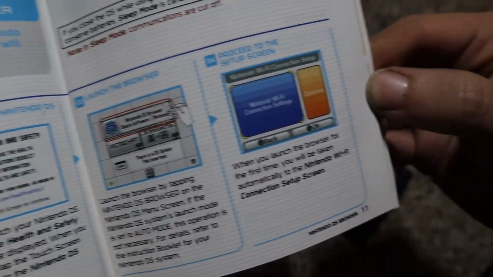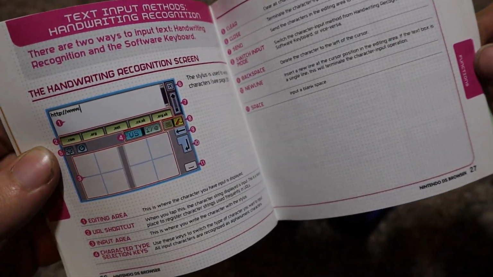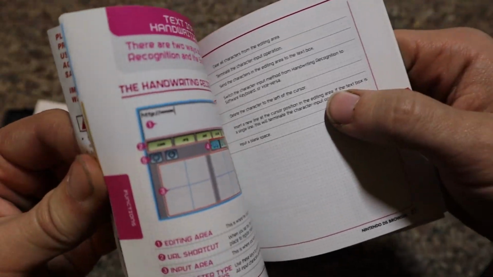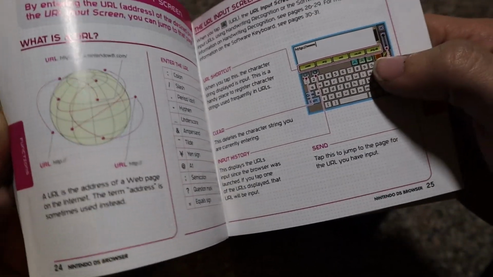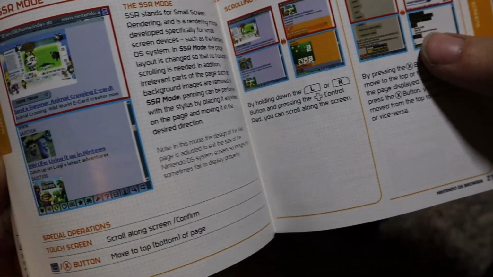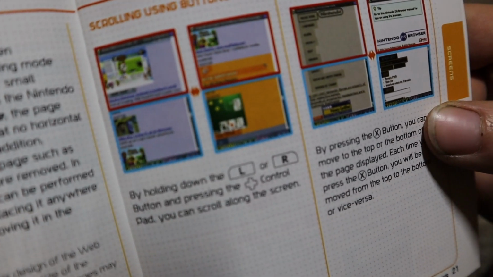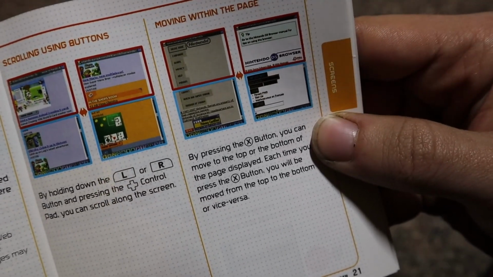Features in the Nintendo DS browser. It tells you pretty much everything about how it works, which is really interesting. There was a lot to this. It truly was a little browser for games and, you know, the internet. You know, here are some websites.